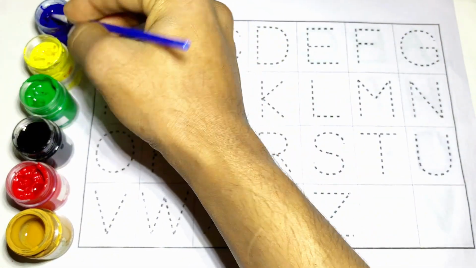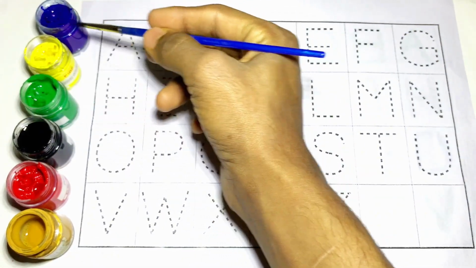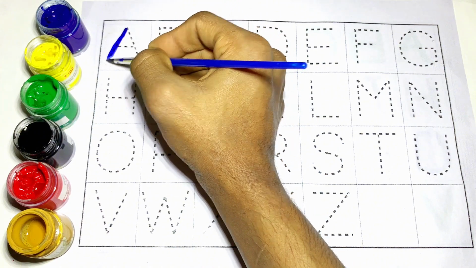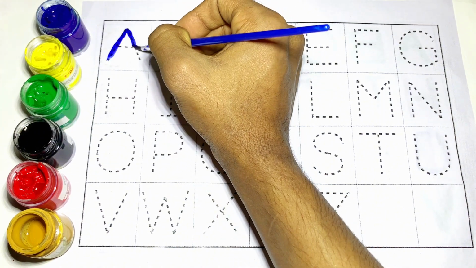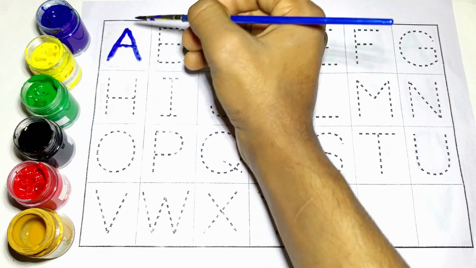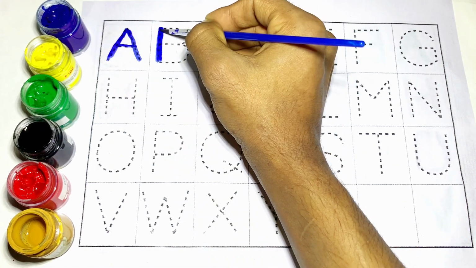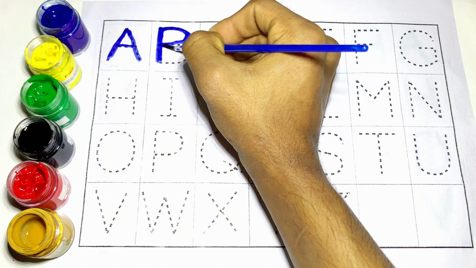Kids first we draw A. A for apple, A for ant, and use blue color. Kids again use blue color and draw B. B for ball, B for bat.